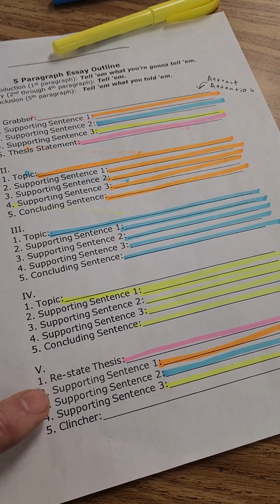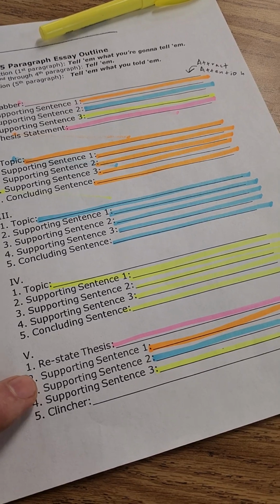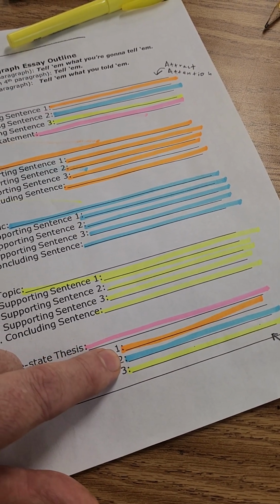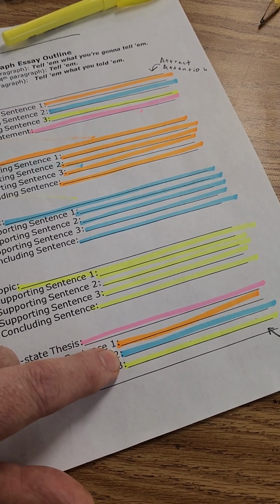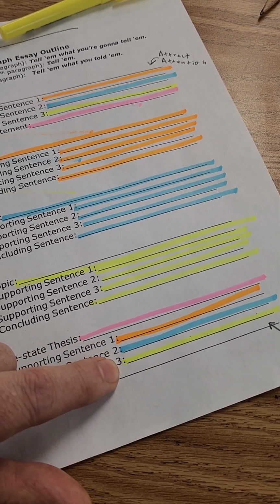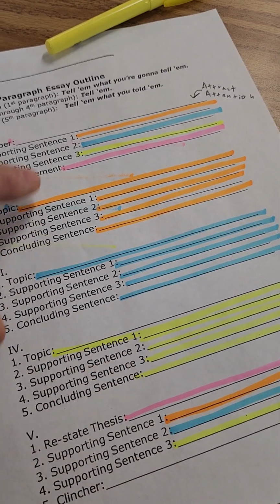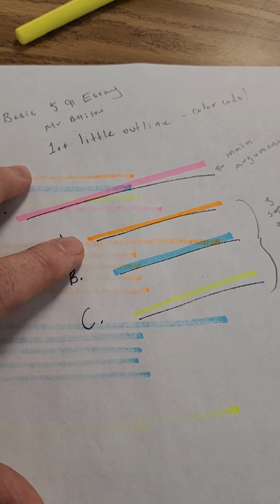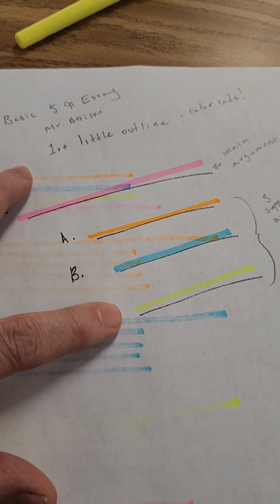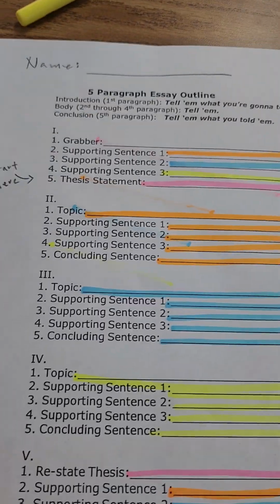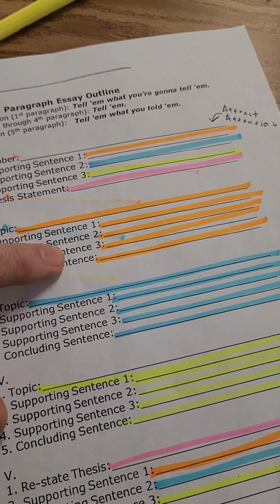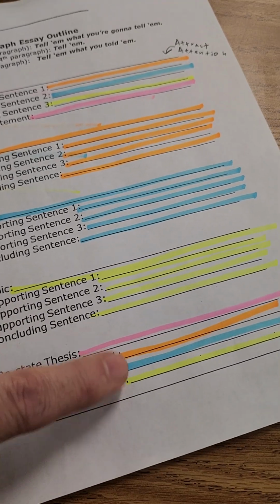And then when I'm down in my 5th paragraph, I'm going to restate my thesis. It's pink. Then I'm going to restate my orange reason, restate my blue reason, and restate my yellow reason. So pay attention to this pattern that you've established to organize your thoughts. We've got orange, blue, yellow, orange, blue, yellow, orange, blue, yellow.